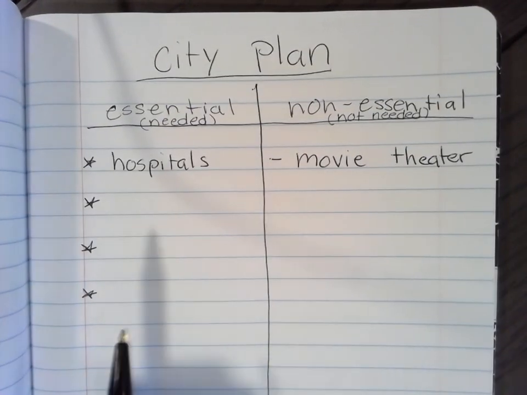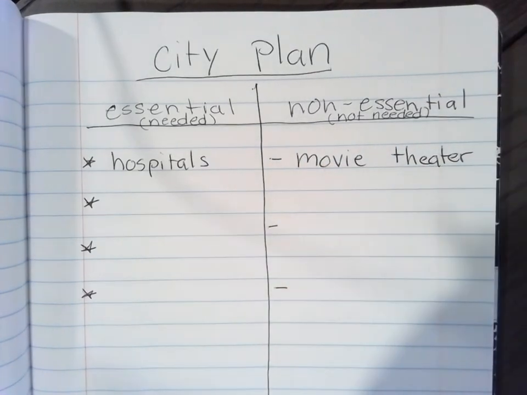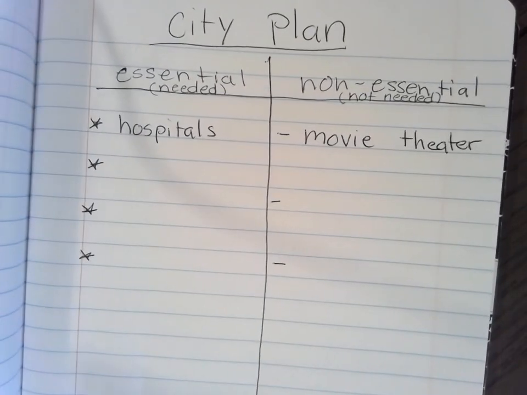So I want you guys to fill out this T-chart and add a couple more non-essential things in there and make sure you have a pretty strong list of essential things. What are all those things a community really has to have to be successful? Because if it needs it, we have to have it in our city.